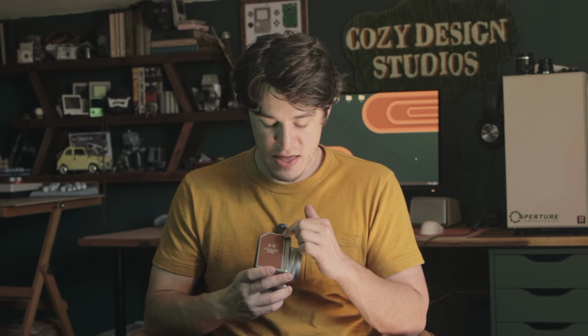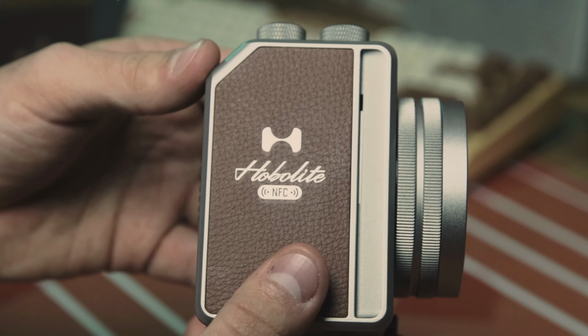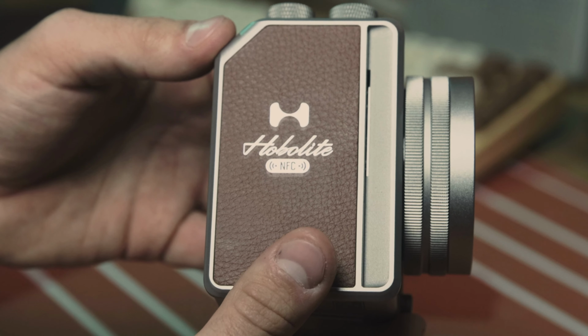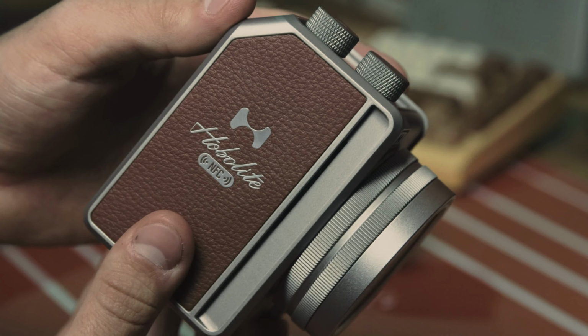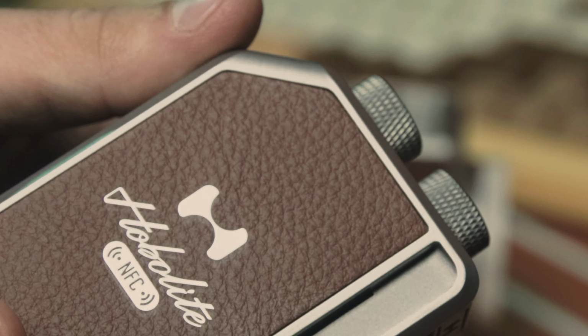So on their next light that they made after this one, the Hobolite Micro, they added some thin black bezels around the leather panels. And that was a really good choice, in my opinion. The reason is because on this Hobolite Mini, you can see fairly easily the variation in the seam between the actual light housing and the leather panel itself.